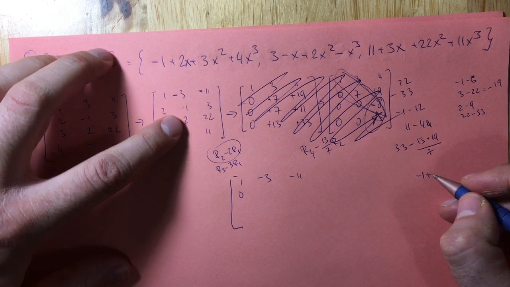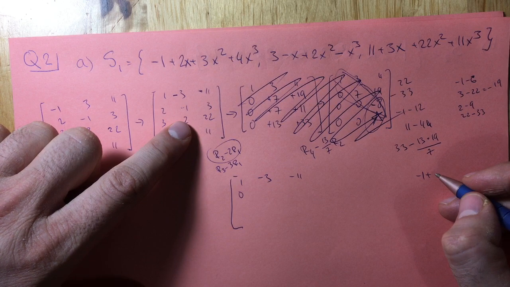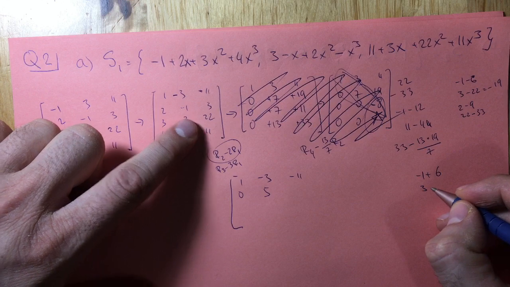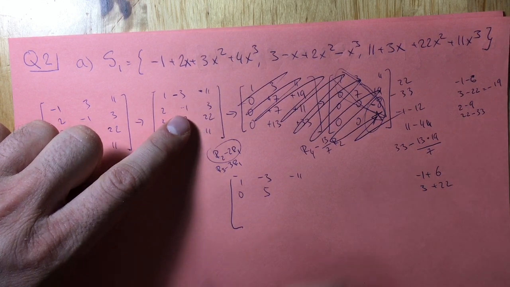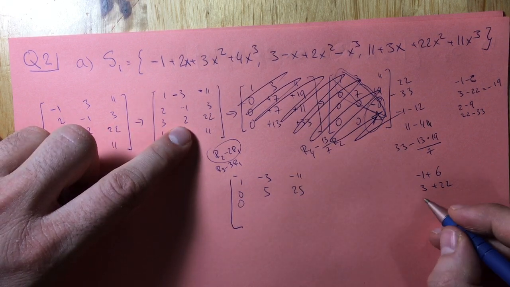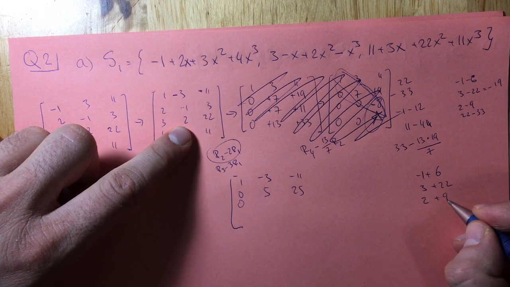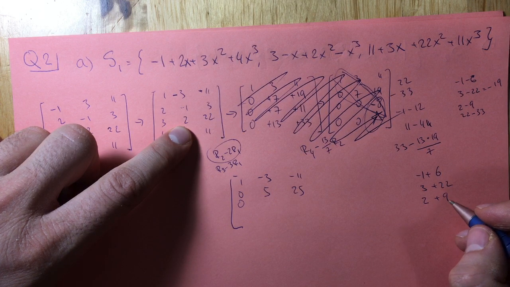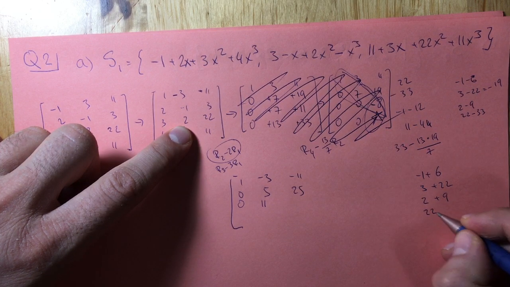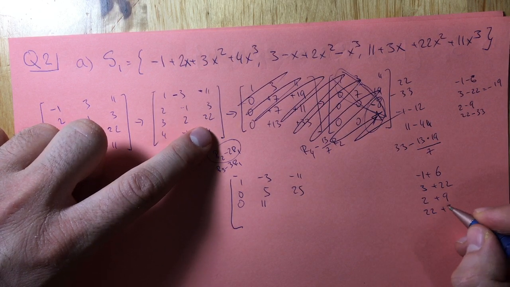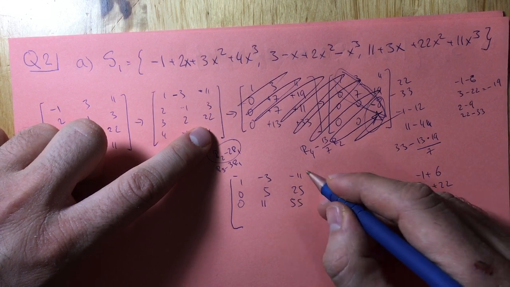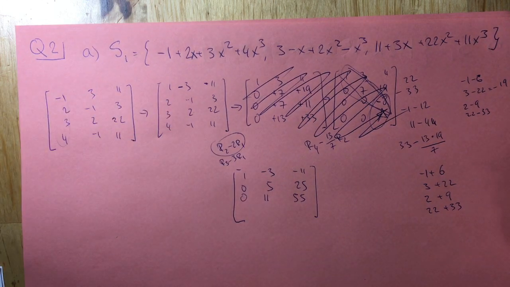So I'm using this operation. -1 plus 6 is 5, and then 3 plus 22 is 25. Now row 3 minus 3 is 0. 2 plus 9 is 11, right? And 22 plus 33 is 55.